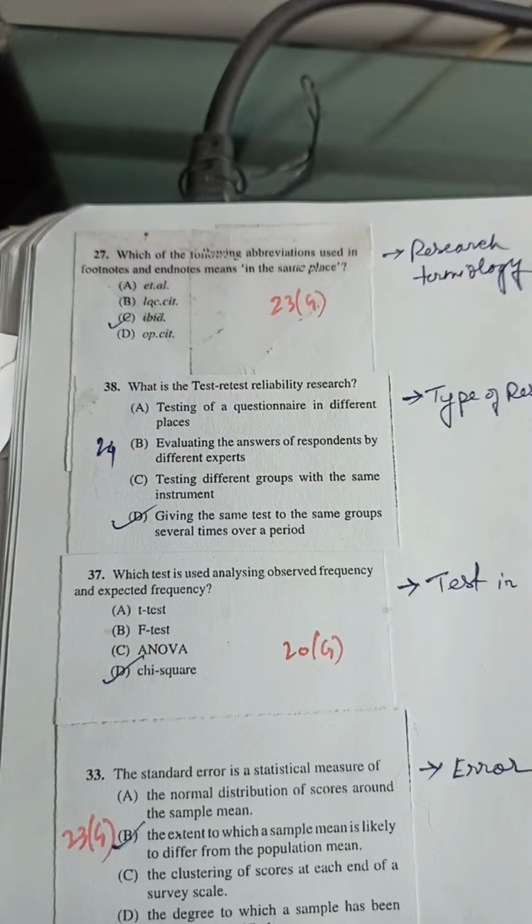So these notes are always based on previous year questions. From research terminology, from the research abbreviations, we are getting: which of the following abbreviations is used in footnotes and endnotes to mean the same place? Footnote and endnote, the original answer will be IBID. And what is test-retest reliability in research?